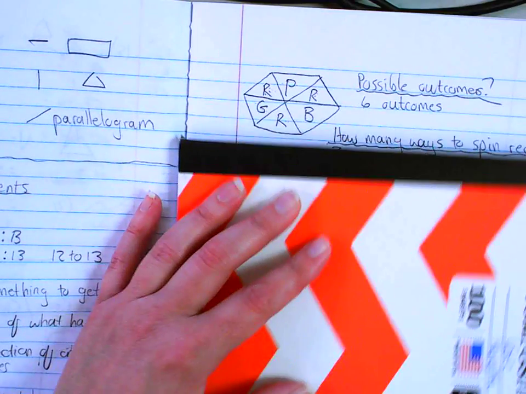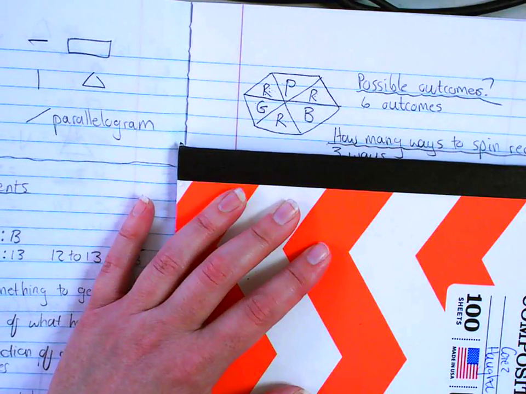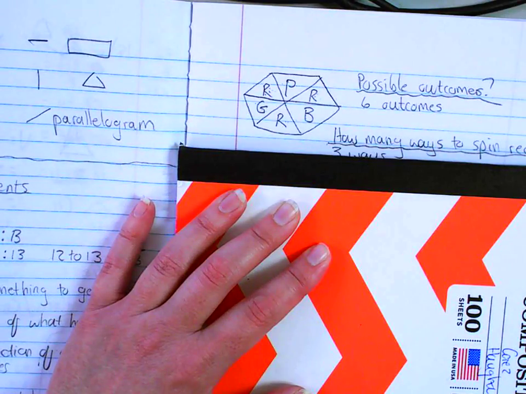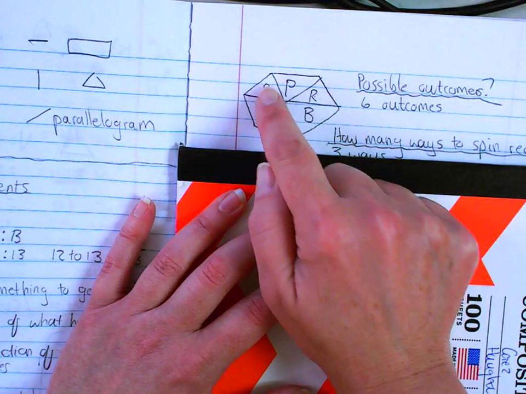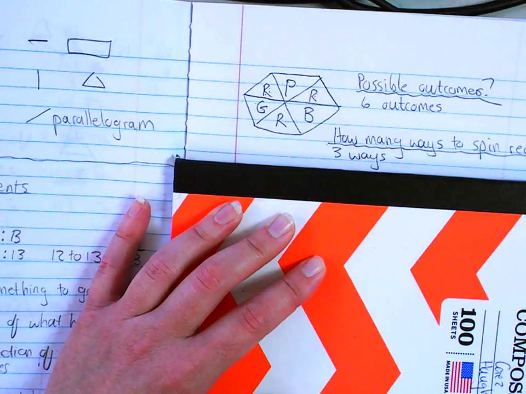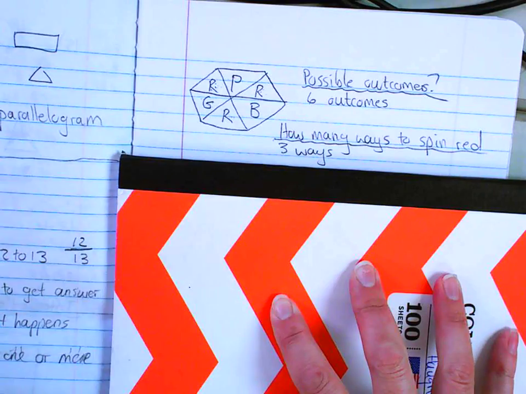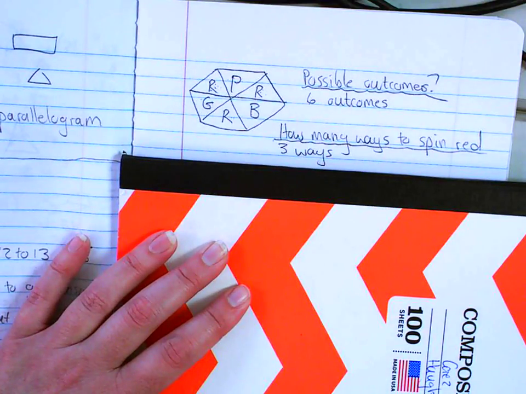Okay? The next question says, how many ways can I spin red? You just count the red. 1, 2, 3. I can spin red in 3 ways. It can either end up on this one, or that one, or that one. So that makes it 3 ways. Okay? So how many ways can I spin red? In 3 ways. Okay? How many ways can I spin blue? 1. How many ways can I spin green? 1. And purple? 1. Okay?